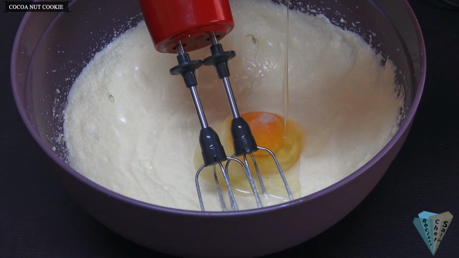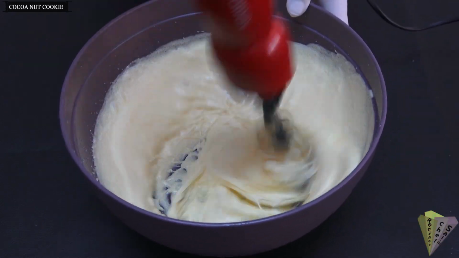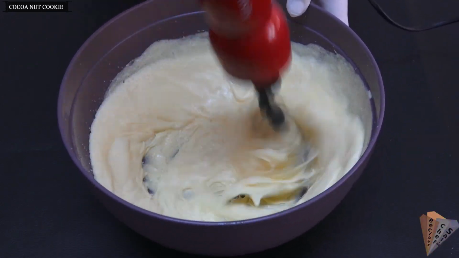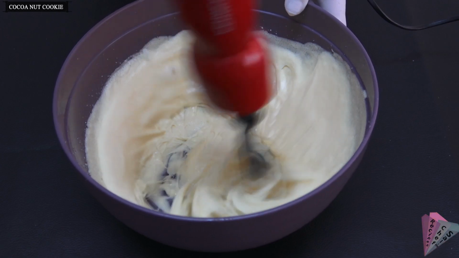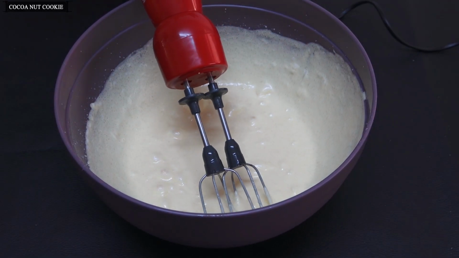Add the third egg and mix. Make sure the sugar inside is completely melted.